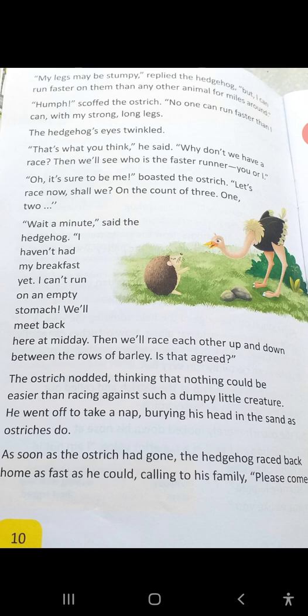And so the ostrich also went off to take a nap, burying his head in the sand as ostriches do. So he thought that let that hedgehog have his breakfast, and I will also take some rest for some time. Nap. Here you can see the word nap. Nap means a short sleep. Nap means taking rest, giving rest to your body. So the ostrich also went to take his nap, means have a short sleep. And ostriches generally have the habit that they will bury the head in the sand, to have a rest for their body.